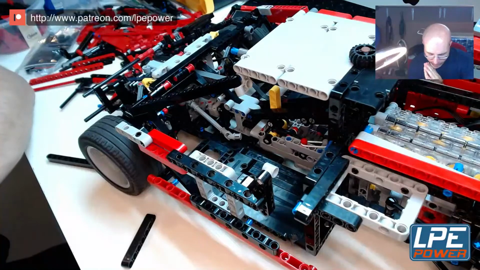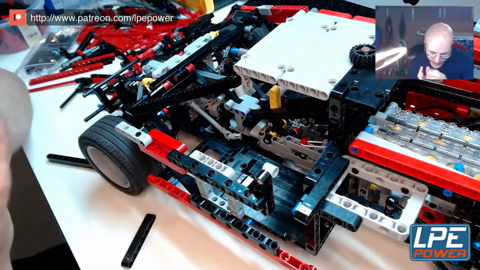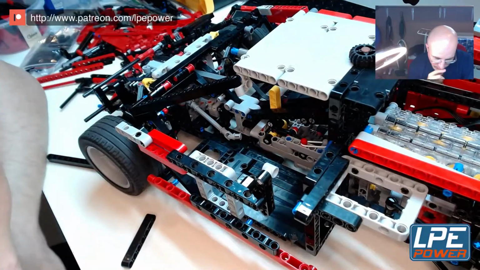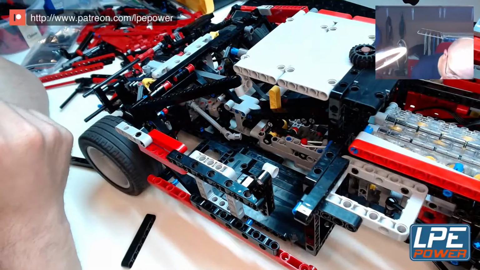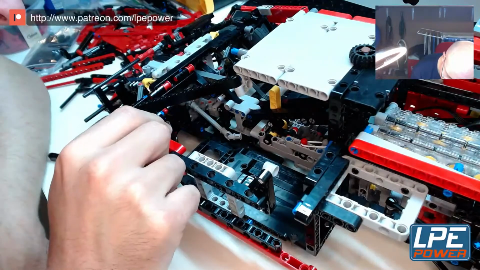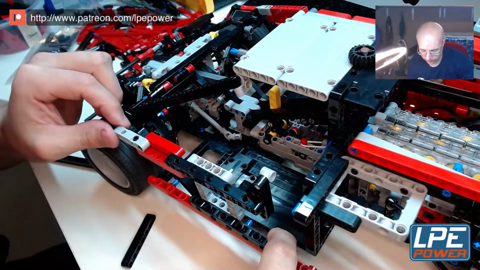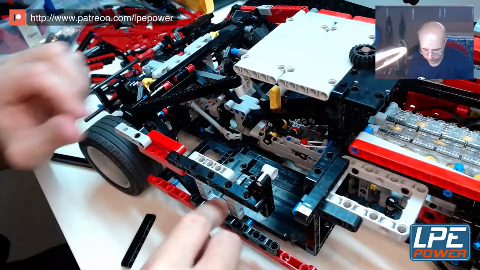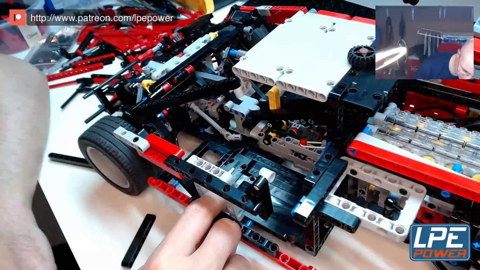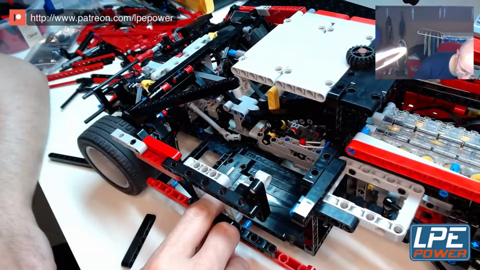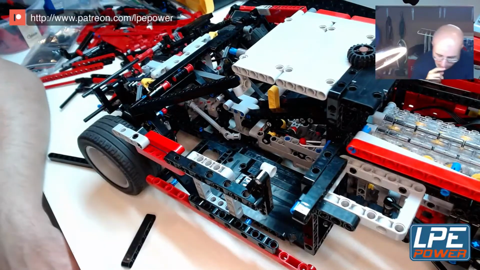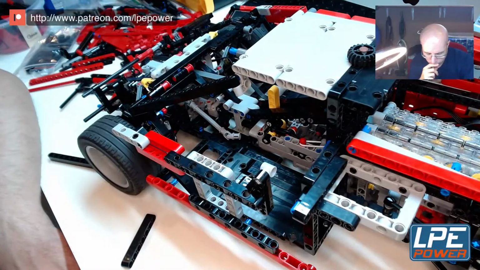How could we make this pivot better? Because now we have more room here, which we didn't have before. So we can experiment with other stuff. Tricky.